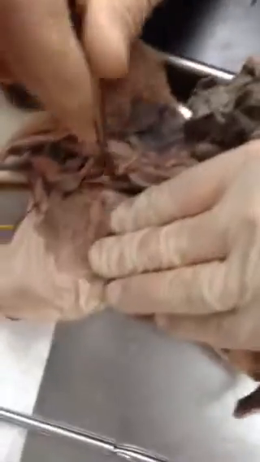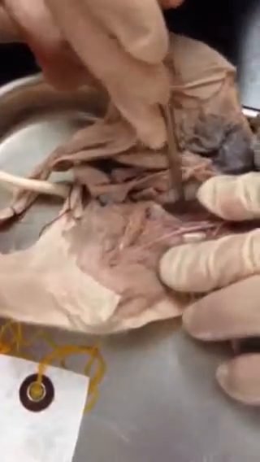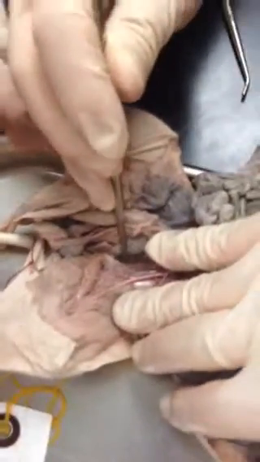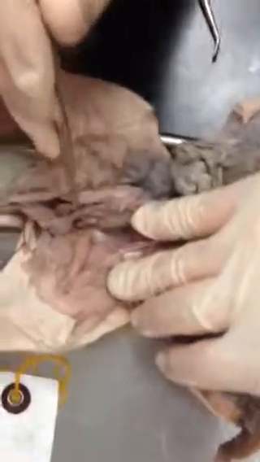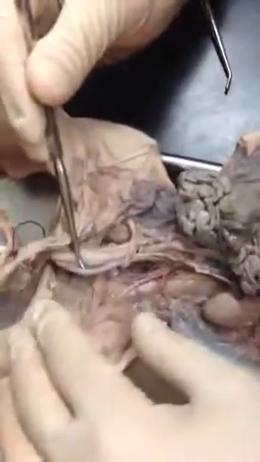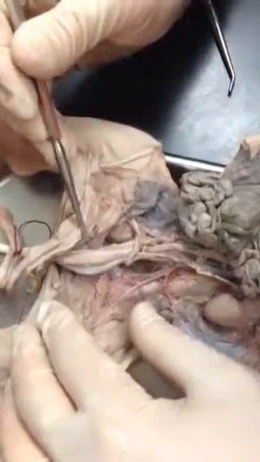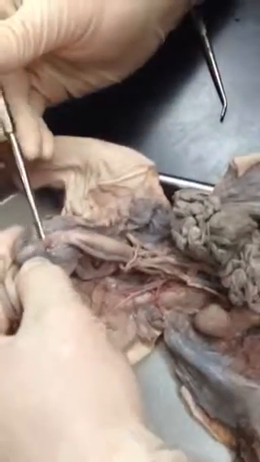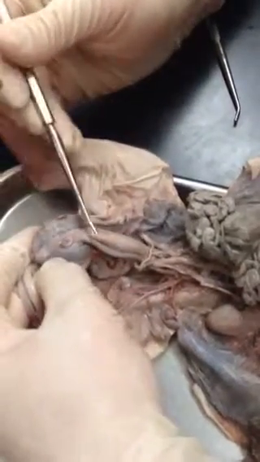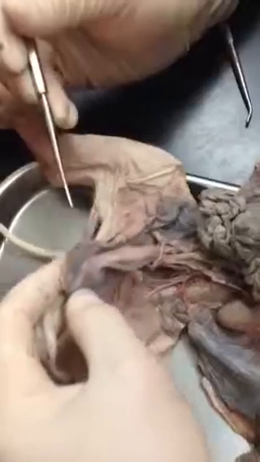Then lastly, you have the caudal artery, and the caudal vein is there as well. You just can't typically see it because the latex doesn't go that far. So caudal artery, caudal vein, same area. Umbilical arteries on the sides of the bladder, and then the umbilical vein also here. I think that is it.